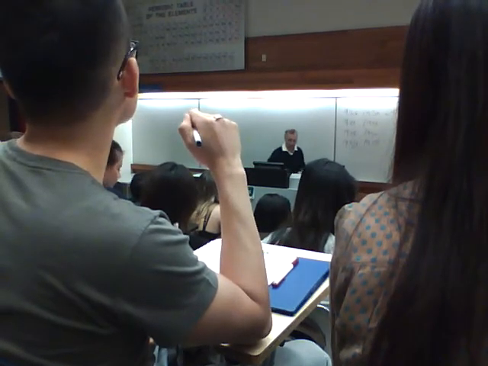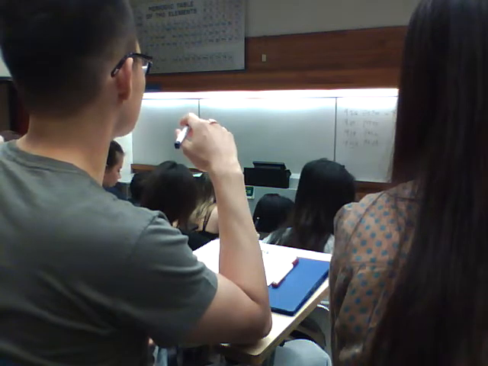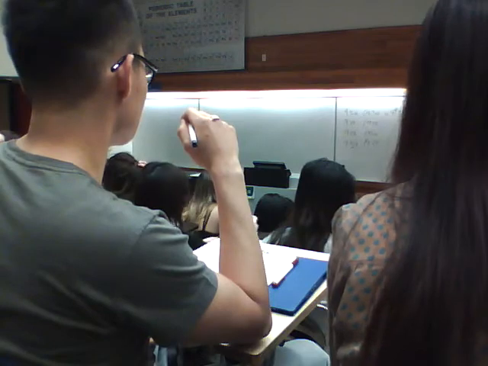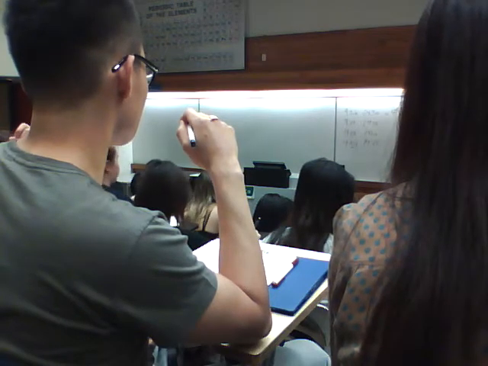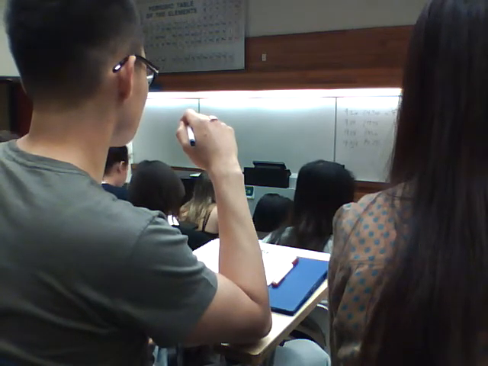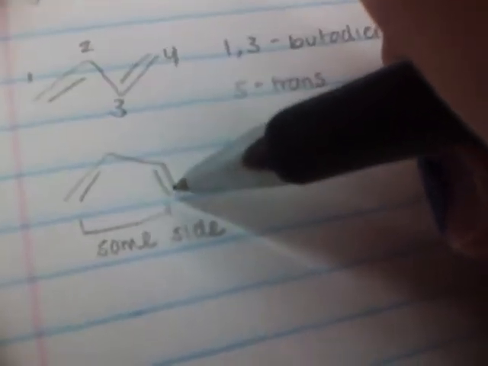The other thing it should mean to you is that the electron density in overlapping p orbitals is somehow spread over the whole system, so that this is not a real double bond, this is not a real single bond, and that is not a real double bond. Because in a real double bond, the p orbital here overlaps the p orbital there with nothing else.